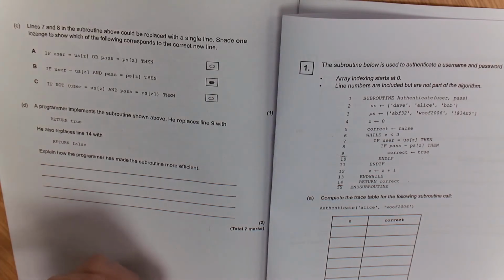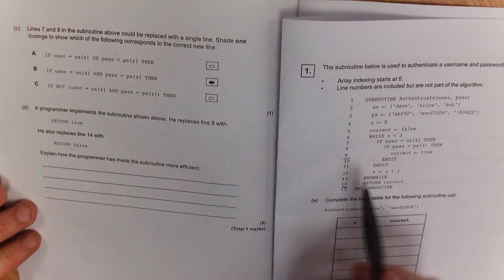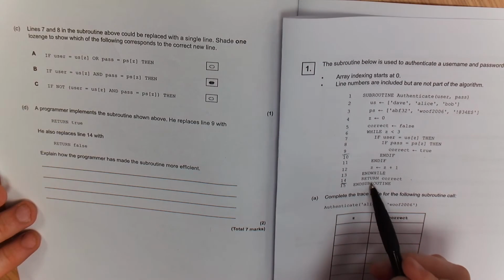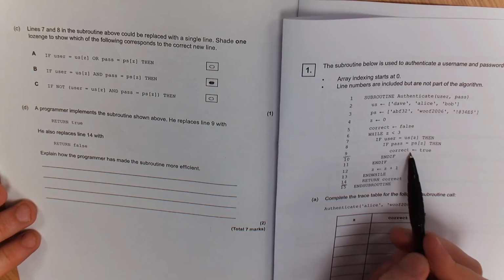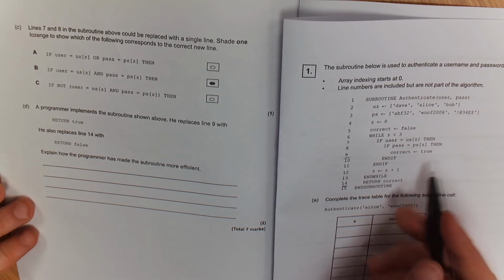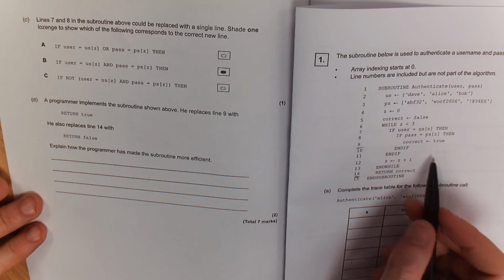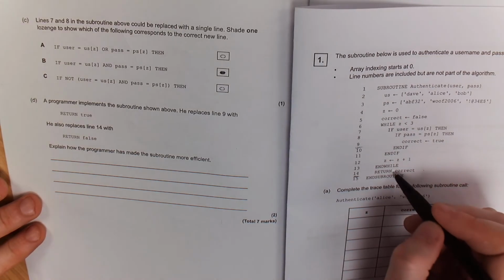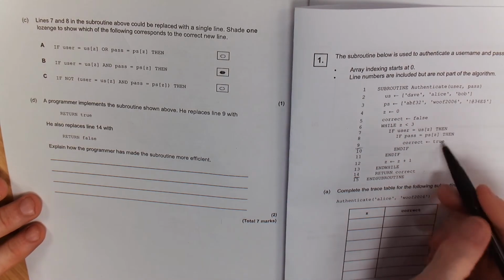Explain how the programmer has made it more efficient. Well, basically what this means is the program will return true as soon as a match is made. So rather than having to go all the way down here and do these codes, it's going to return the value straight away. So that has made it more efficient because there are fewer lines of code to get to for the return, because it does it right away.